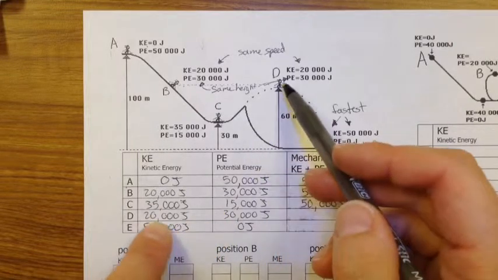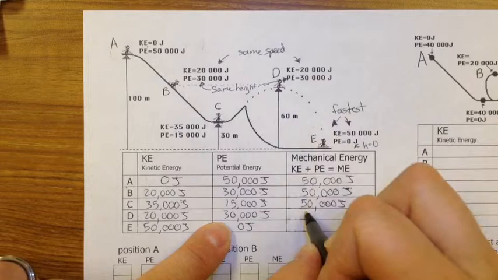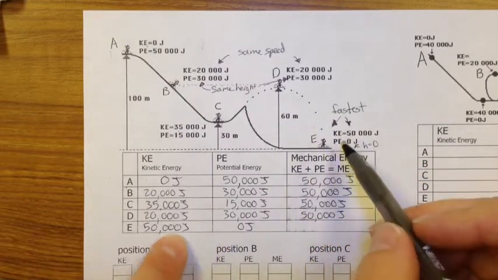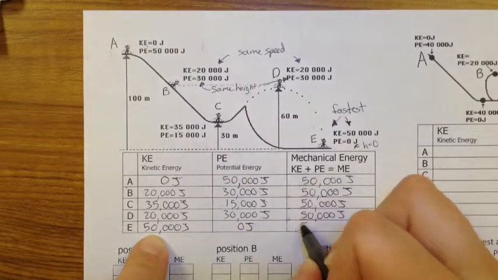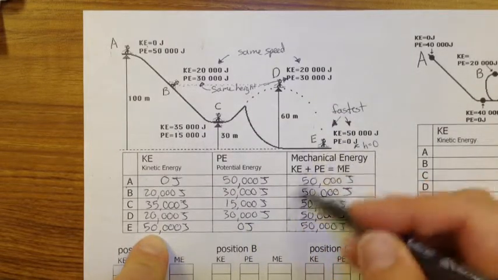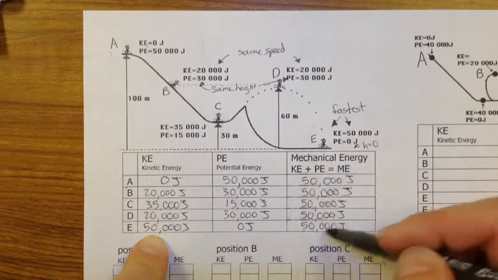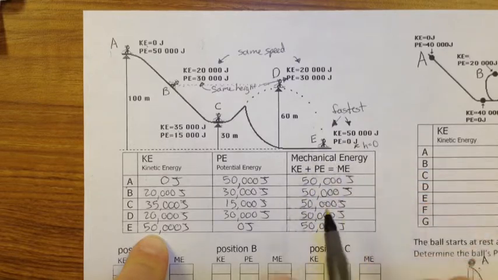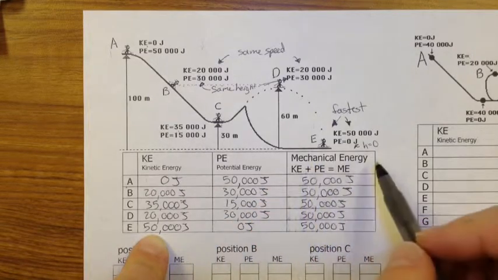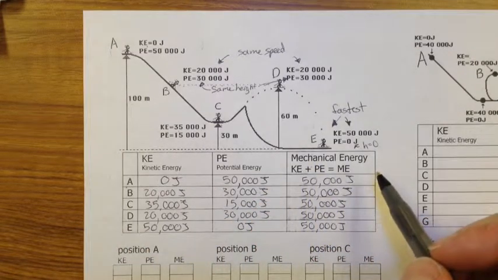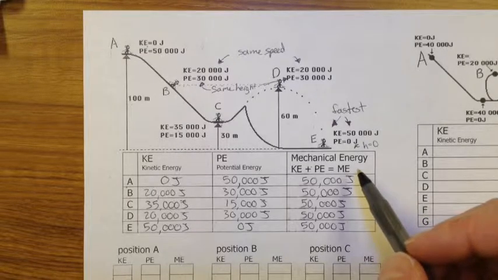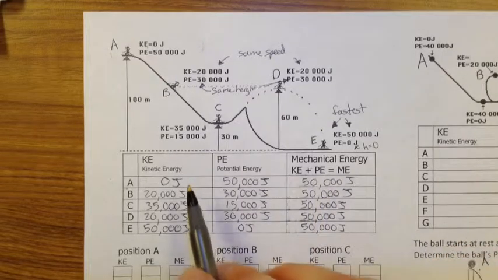And then at position D, the 20,000 plus the 30,000 gives us 50,000. Interesting. And at the end, 50 plus 0, 50,000 again. Very important observation there. Notice that the total amount of energy does not change. Mechanical energy is a way for us to calculate the law of conservation of energy. Energy is not created nor destroyed, it just transforms.